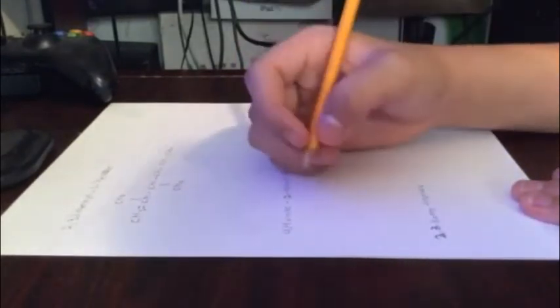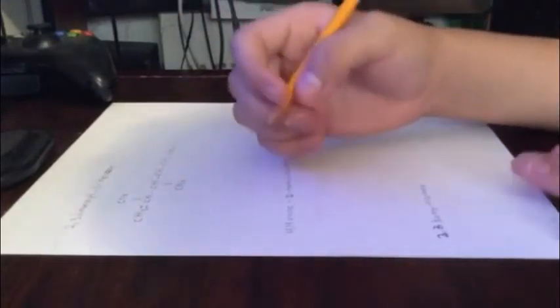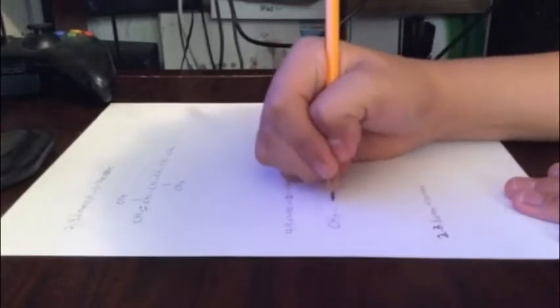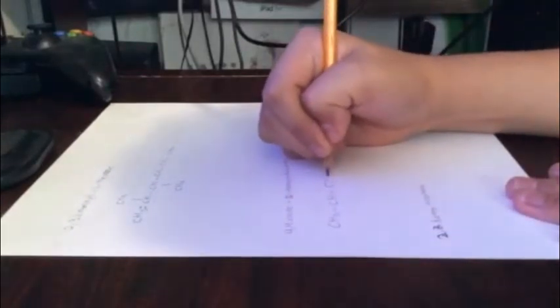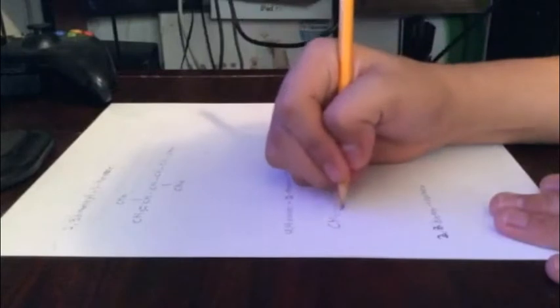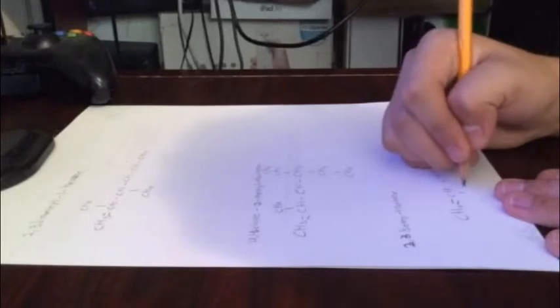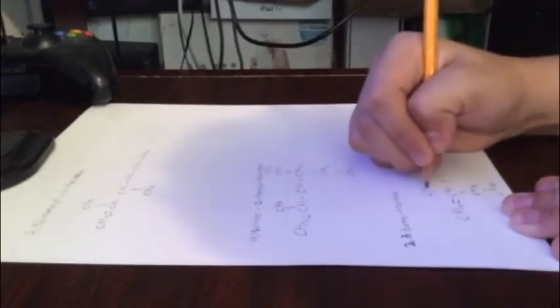Now we are going to see 2 more examples. So here it says it is a butene, so it has 4 atoms. Now the double bond is in the first position, so we draw it here, and then we need to identify the substituents. And now we are done.